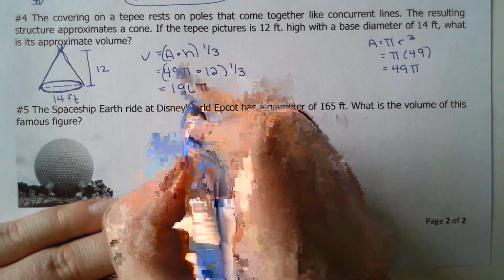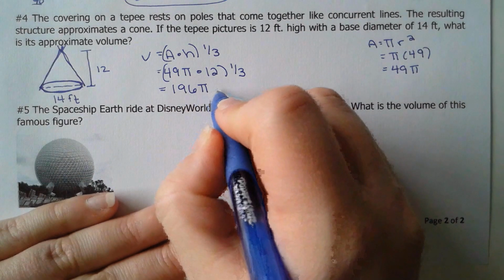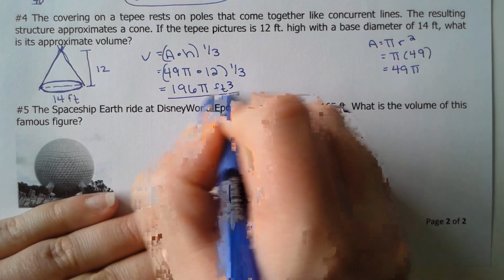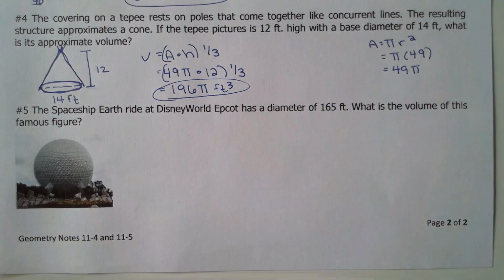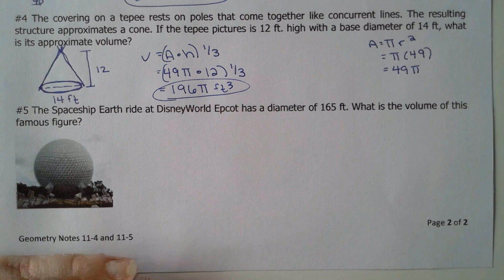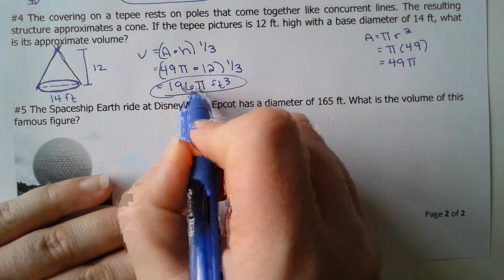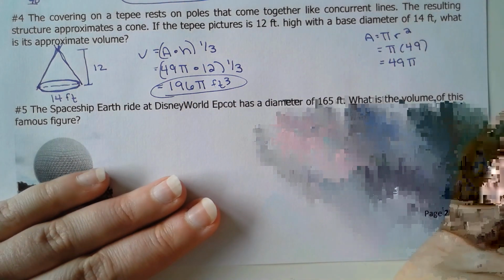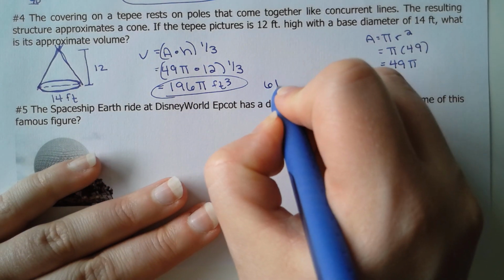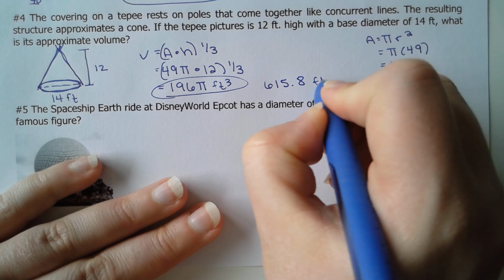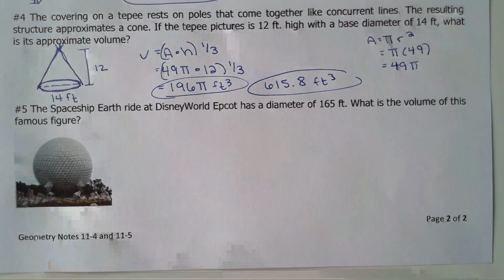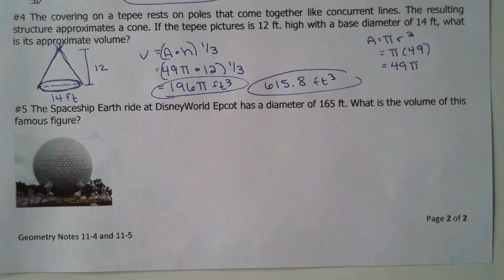So what I was saying was that our volume here is going to be 196 pi feet cubed, but as I've mentioned before, if you choose to put this answer in decimals, that is fine. You would just take this and multiply by that 3.14 for pi. You would get about 615.8 cubic feet. That choice is yours on whether you want to leave the pi alone as a symbol or turn it into decimal.